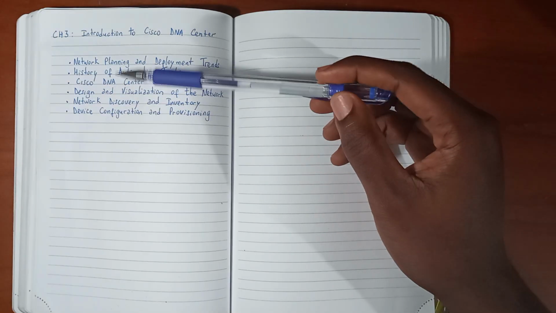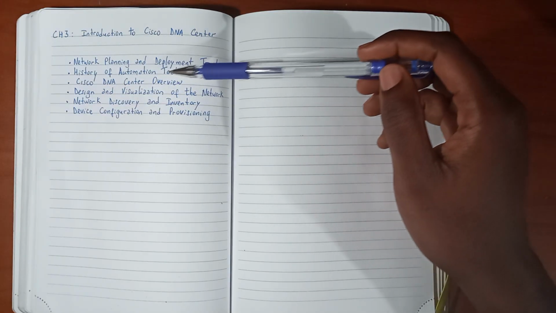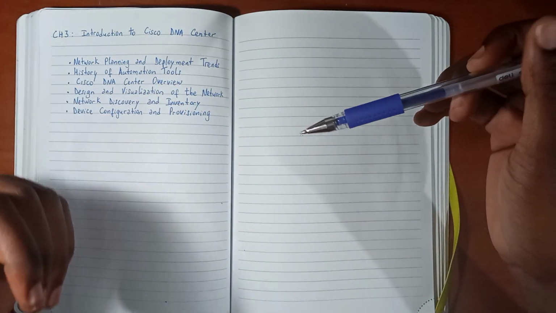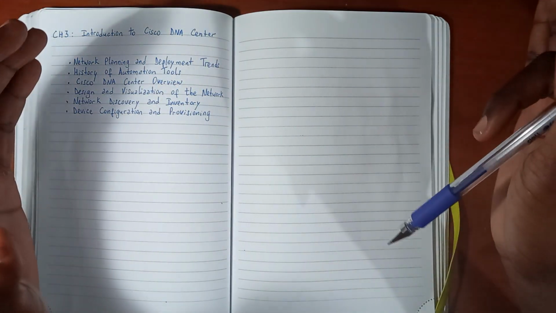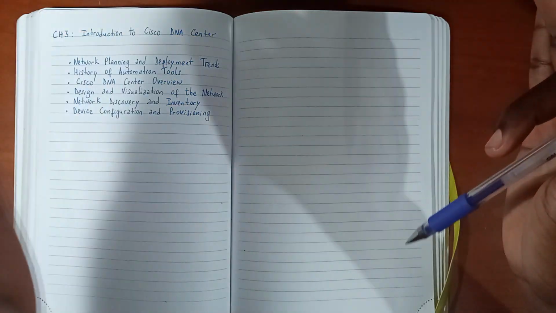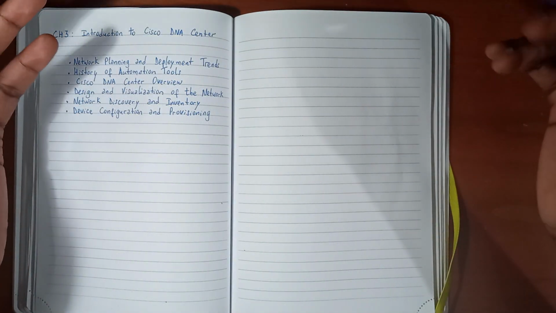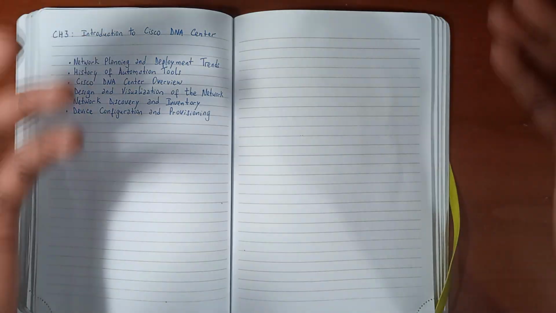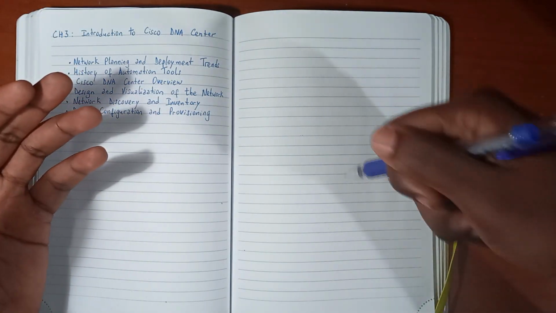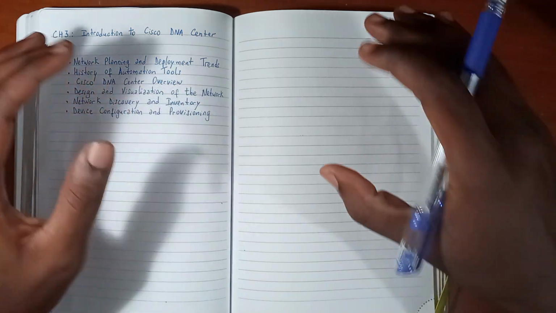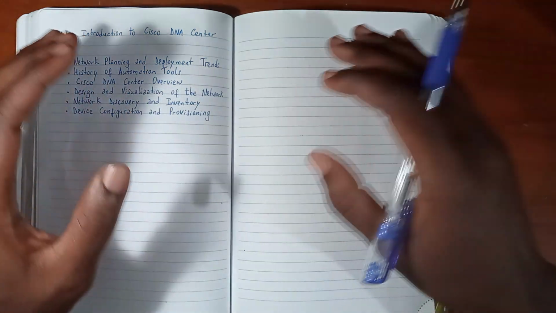The second subtopic is history of automation tools. And this is a very interesting subtopic because it talks about automation. What is the manual way? The manual way is when you need to prepare a new switch, you take the switch, you connect the console cable, and you start configuring each command at a time.